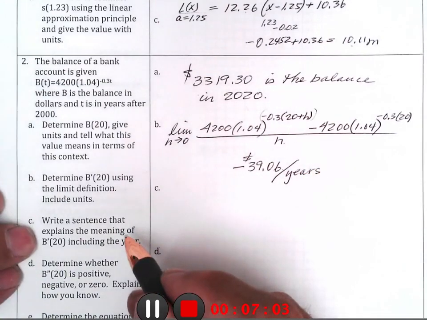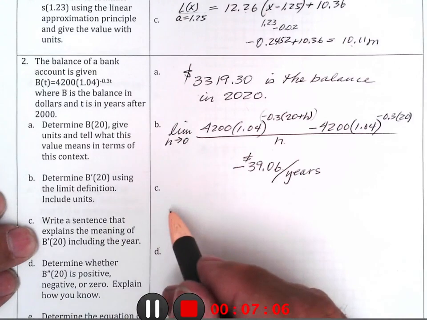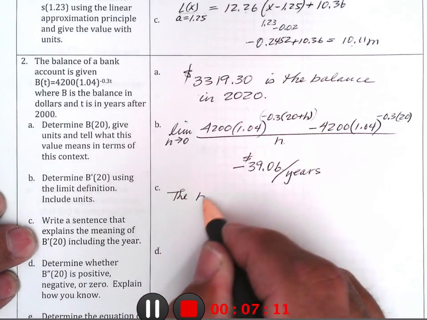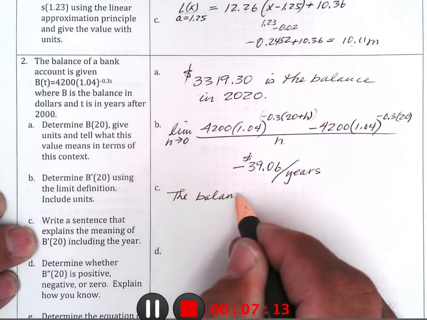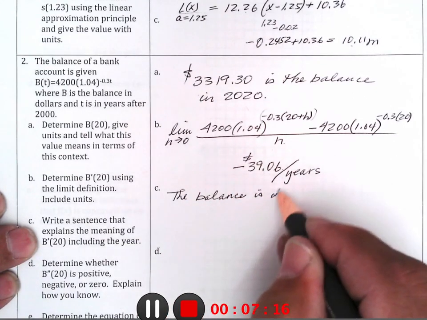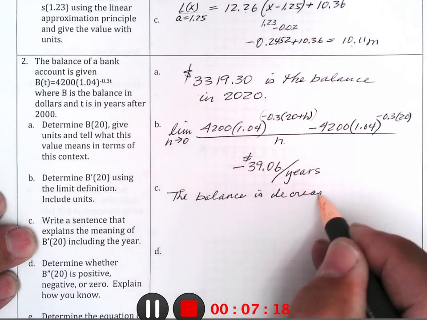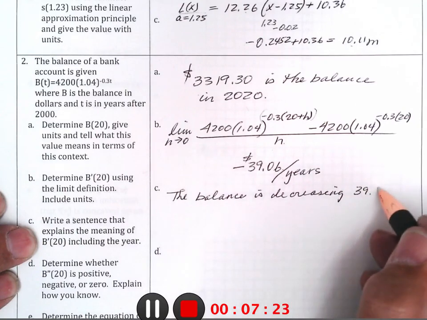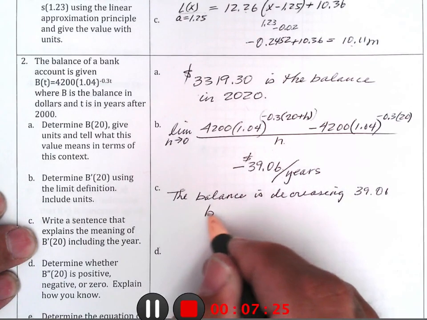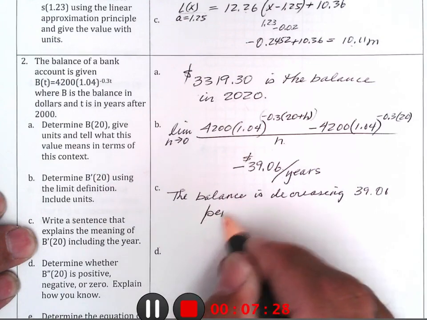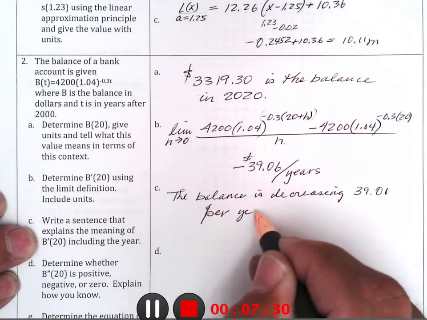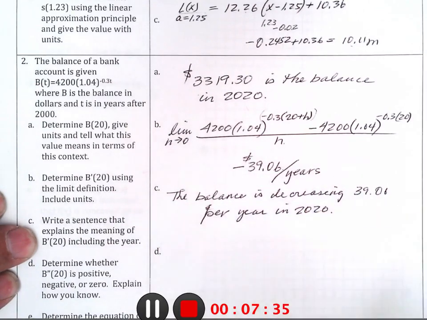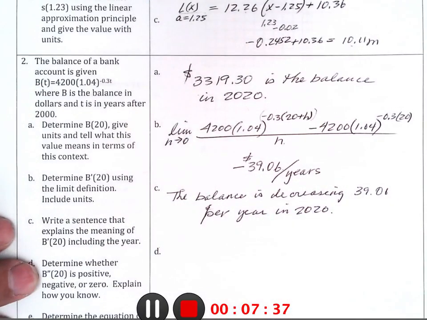So the sentence, this is saying the balance is decreasing $39.06 per year in 2020, or 20 years after you started.